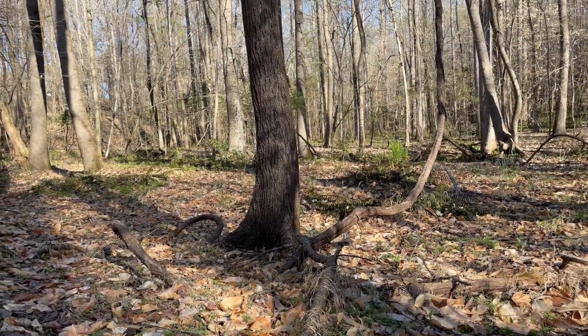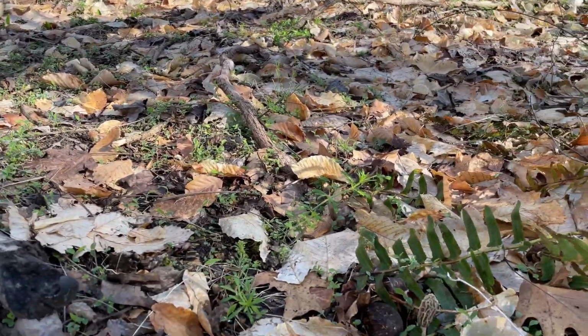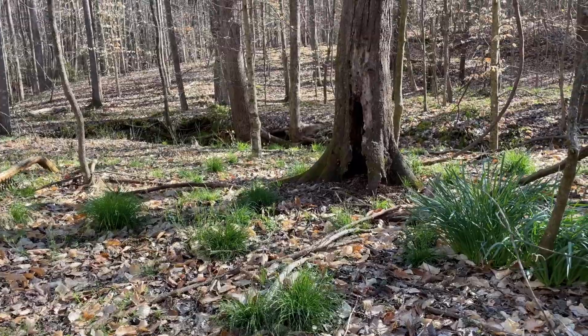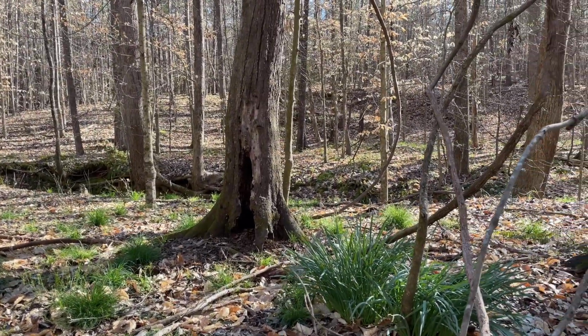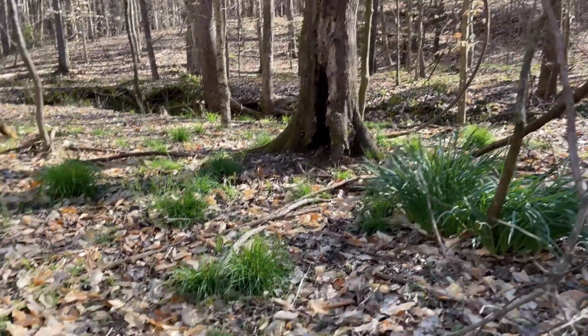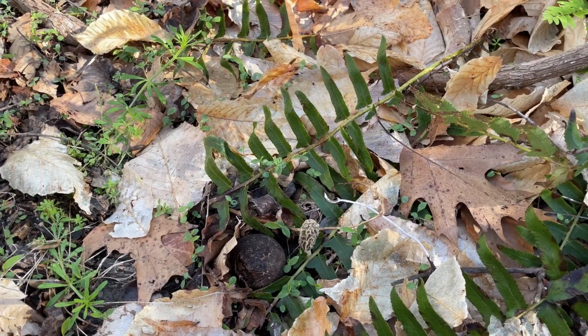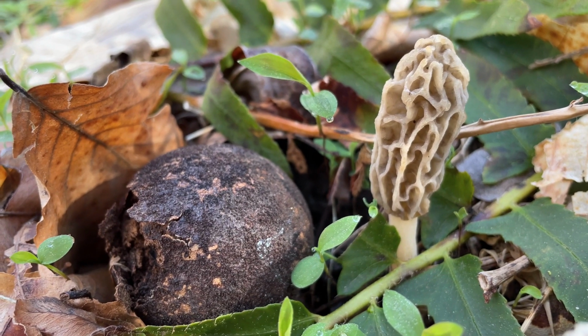I believe it's an ash tree, and we're within the 6-meter range. Next, to our right, we have this dying tree. Now, I'm not exactly sure what type of tree this is, but I'm pretty sure it has something to do with this morel growth. Let's take a closer look.